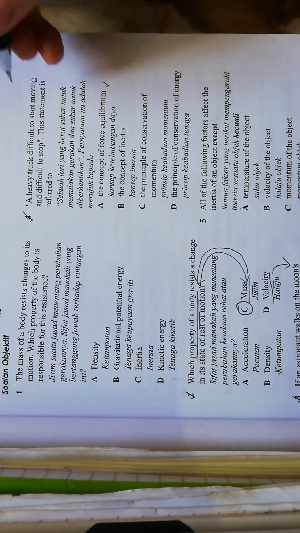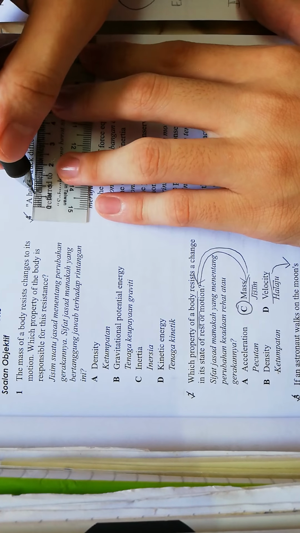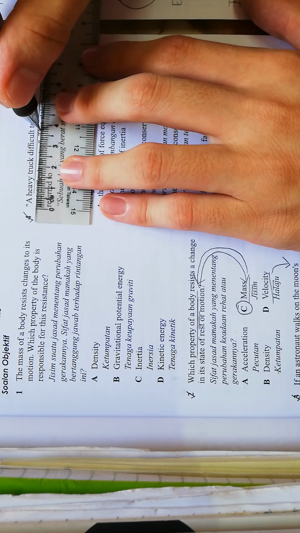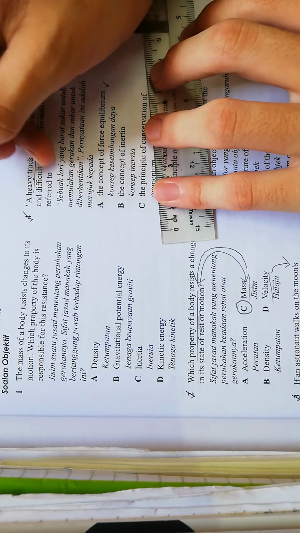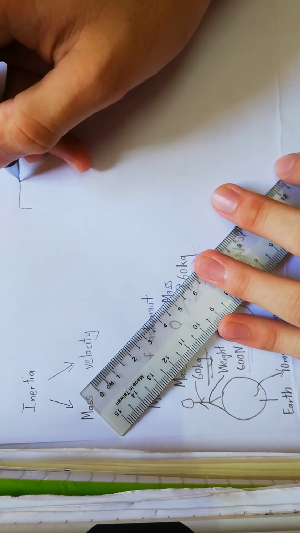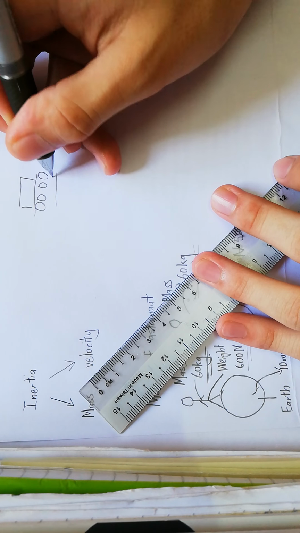That means when the question says that the heavy truck is difficult to start moving, that means the truck tends to remain at rest.